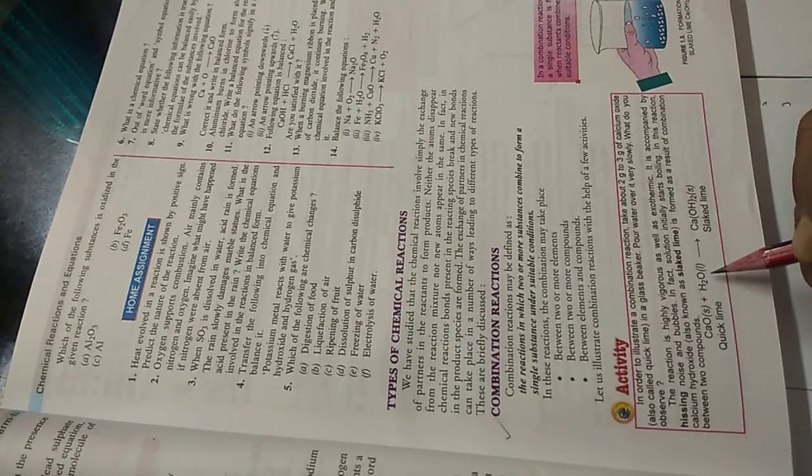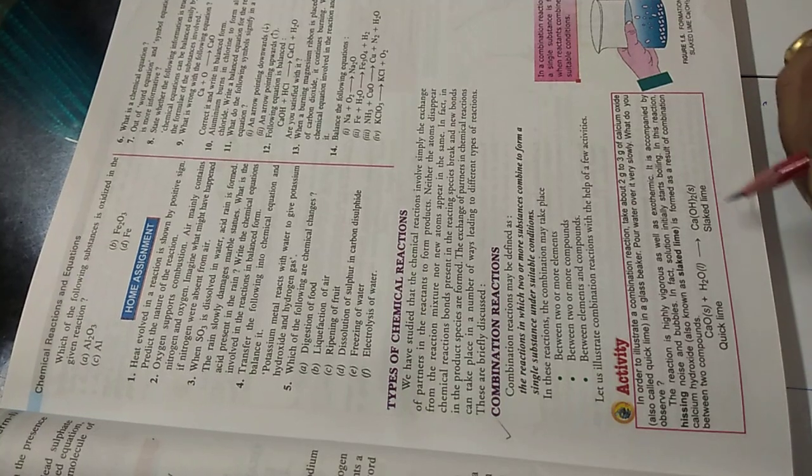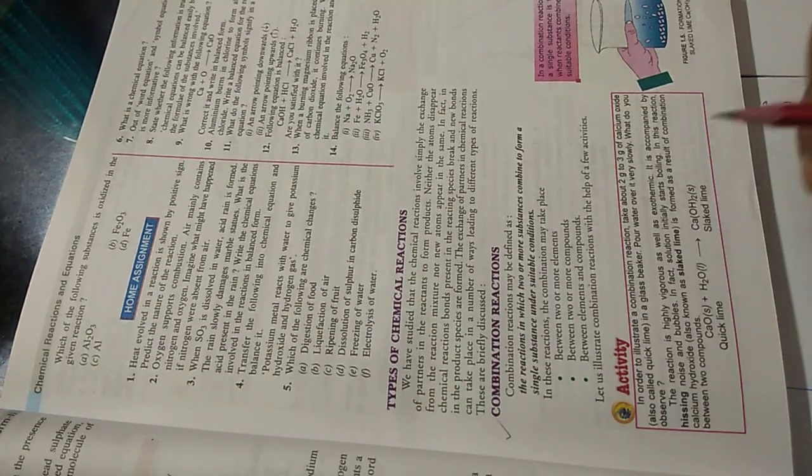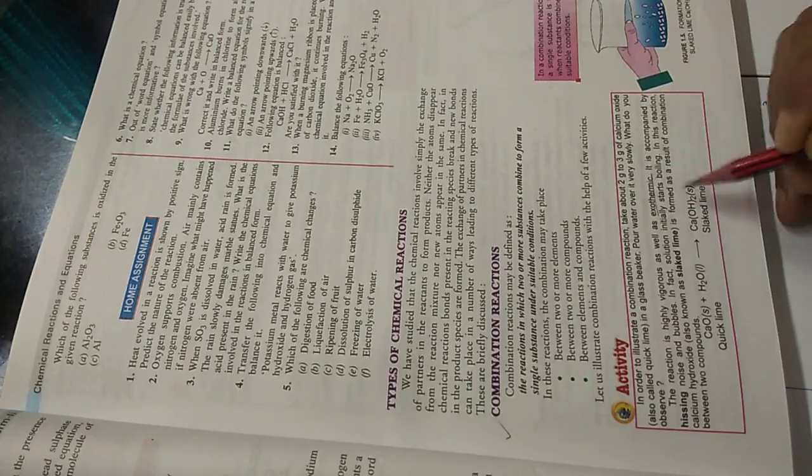If we take dry lime and put that in water, what will happen? There will be rapid bubbling and that will result in formation of the wet lime, which is called slake lime. So what is the combination taking place here between calcium oxide and water? This is a highly exothermic reaction because a lot of heat is also released.